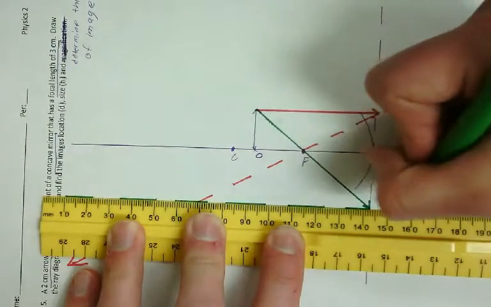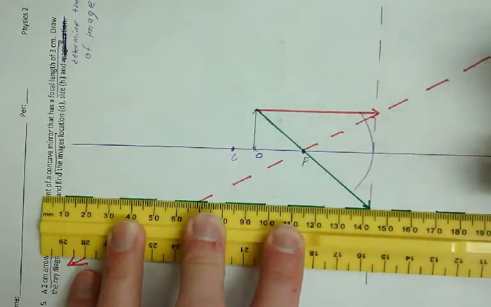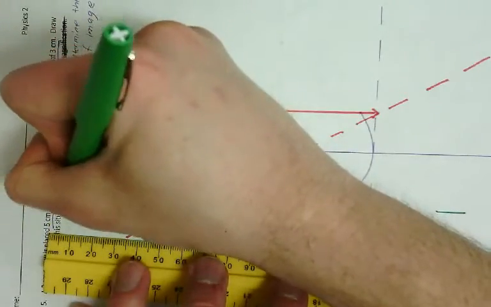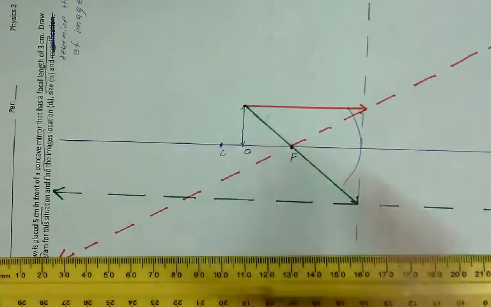Yes, sir. How do we know where to go to? So you always go to the vertical line that you draw. So you always go to this vertical line. Like, through F. Yep, through F.